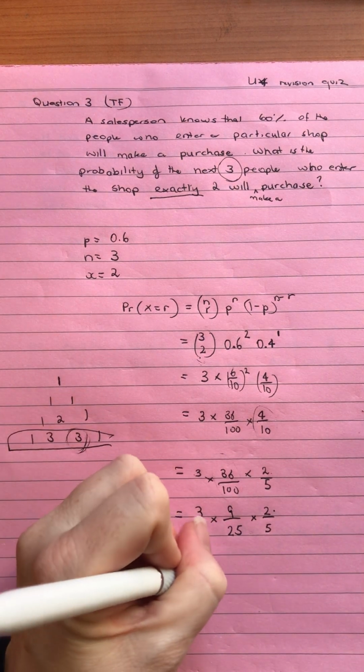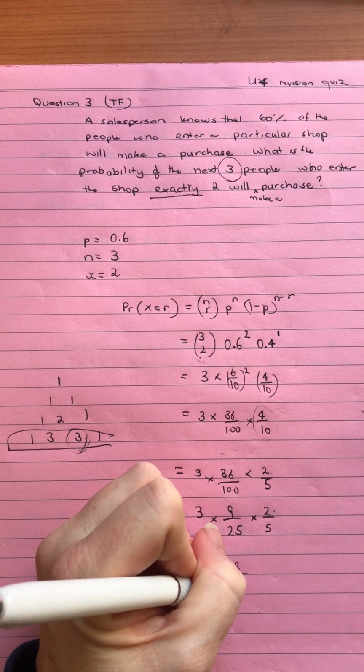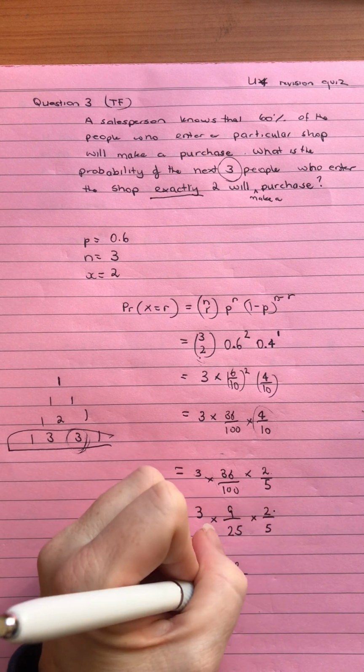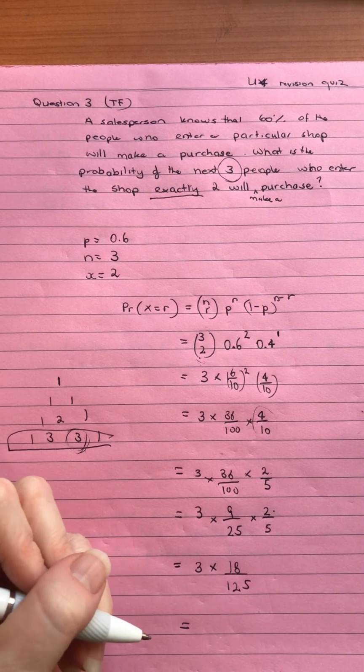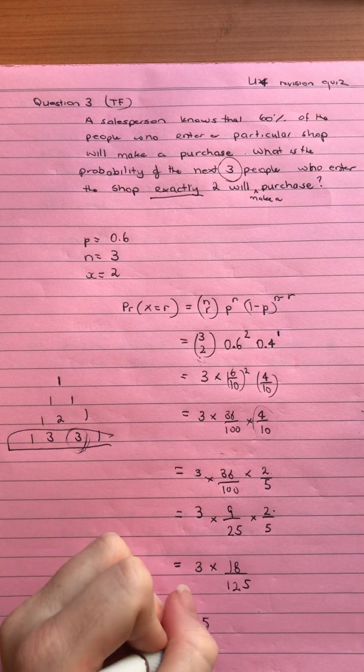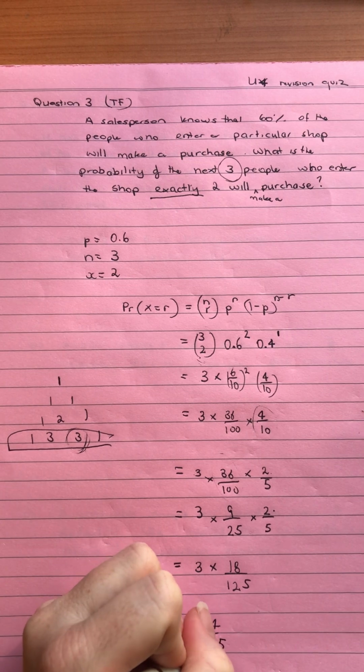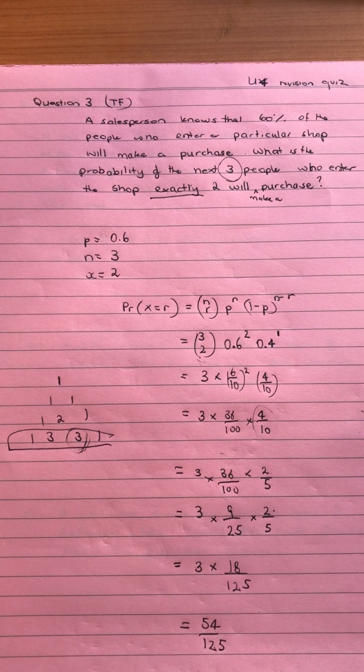So we've got 3 times, and we've got the 18 over, and we would do 25 times 5 is 125. And then we can do our 3 times 18 is 54 over 125 and leave our fraction there. Obviously, if we had a calculator, we would use our calculator to do that process, but being tech-free, just stepping you through that fractions part.